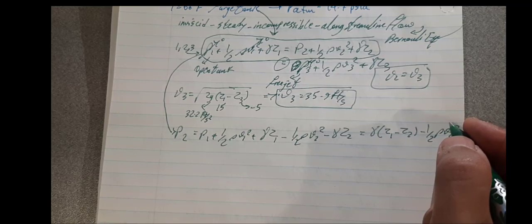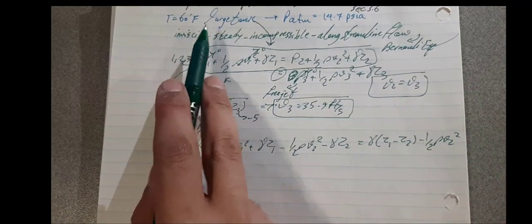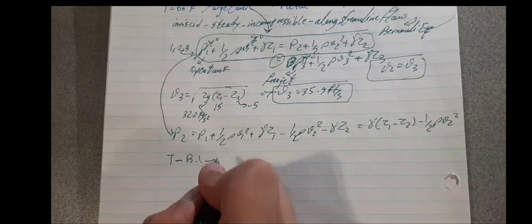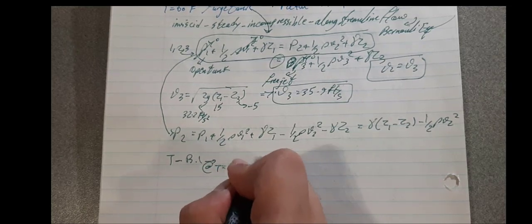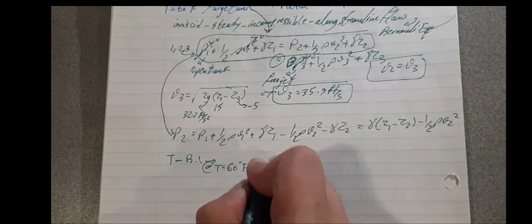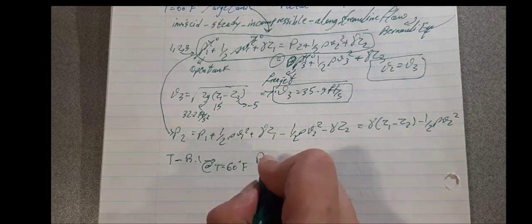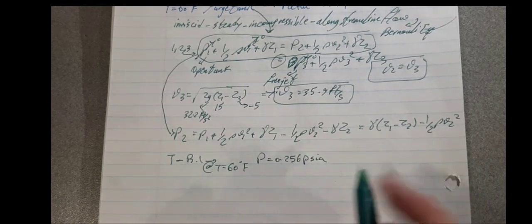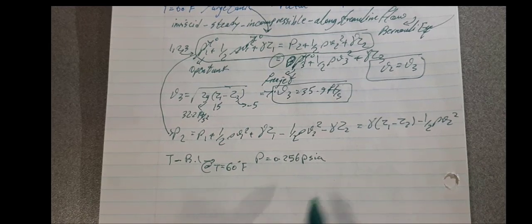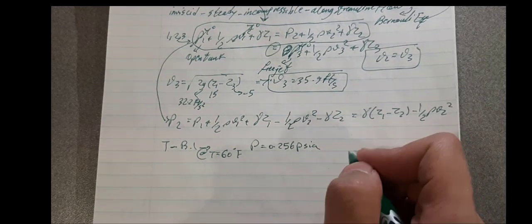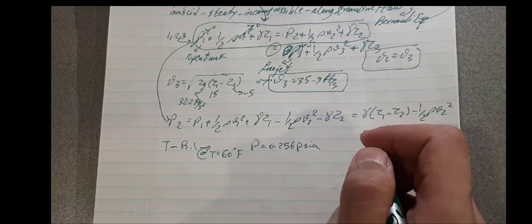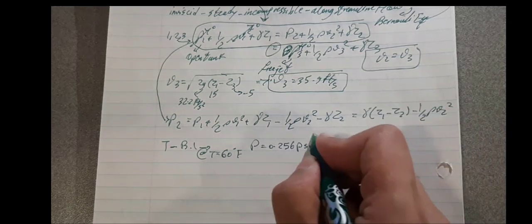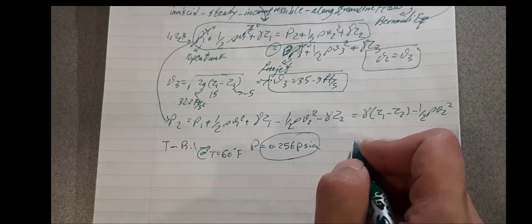As we are taking the water at a temperature of 60 degrees Fahrenheit, going to the table B.1, at temperature equal to 60 degrees Fahrenheit, we have the pressure of 0.256 psi absolute. Why have we gained this? In order to prevent the cavitation, we have to calculate it for incipient cavitation, which means we have to take it as absolute to gain the minimum pressure.